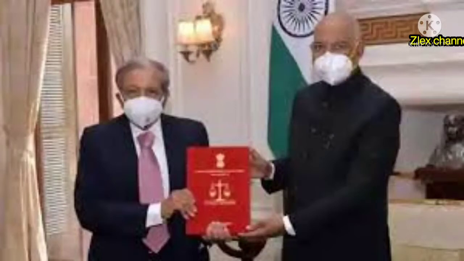Now let's study the salary and allowances. The President draws a salary of 1.5 lakh per month. He is entitled to other allowances as permissible by law in force from time to time. The salary and the allowances cannot be reduced during the President's term of office.